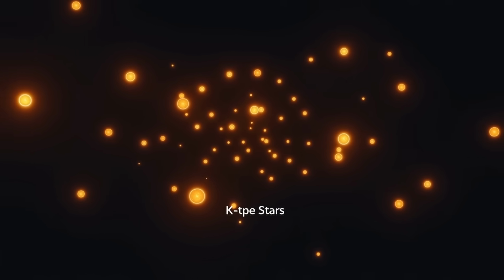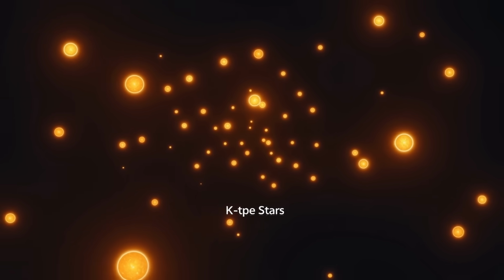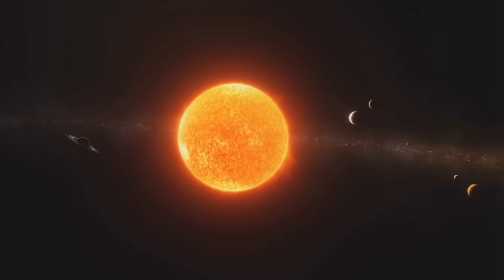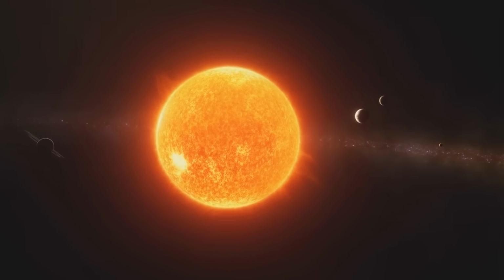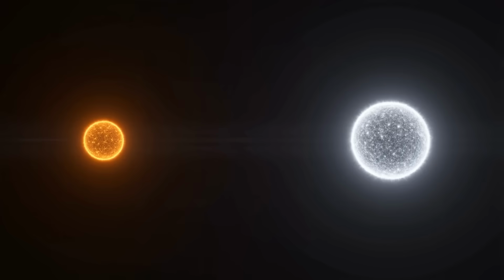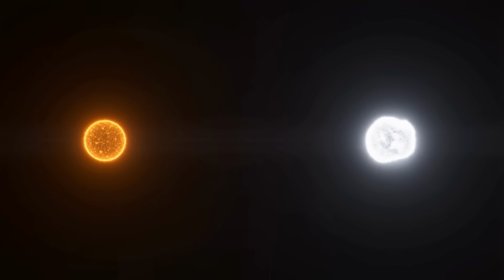Just below the G-type stars in temperature are the K-type stars, often called orange dwarfs. They are cooler and dimmer than the Sun, yet they possess qualities that make them some of the most intriguing stars in the galaxy. With their soft orange glow and long lifespans, they are sometimes thought of as the quiet overachievers of the stellar world.